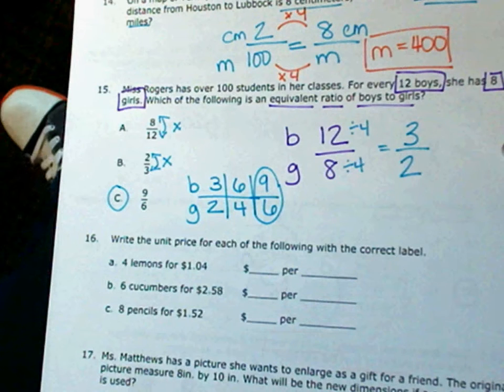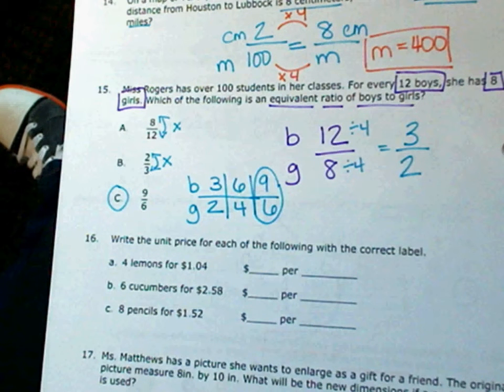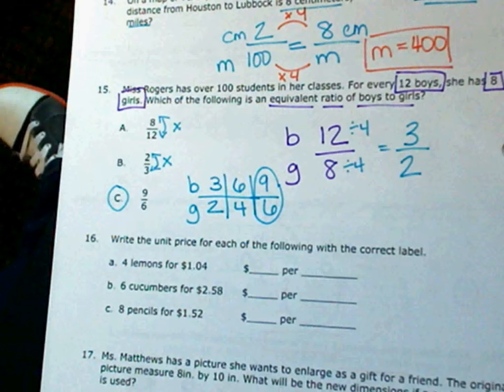16 is a bonus. I'm going to let you try that on your own. 17, 18, and 19 are not required that you do. Good luck on your test tomorrow.